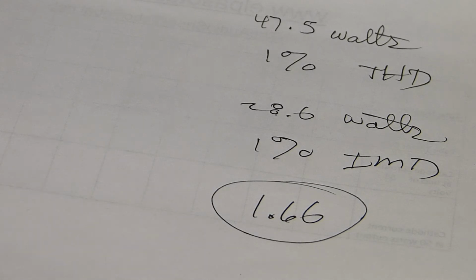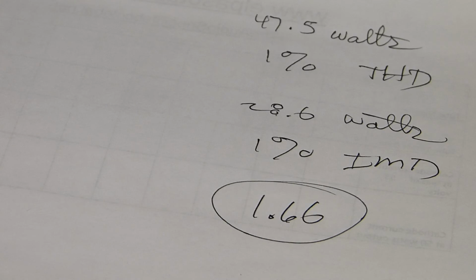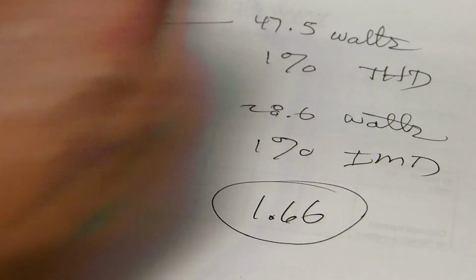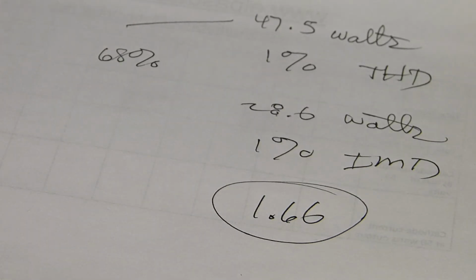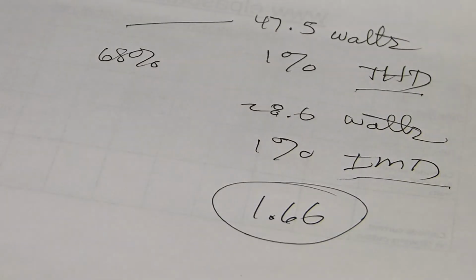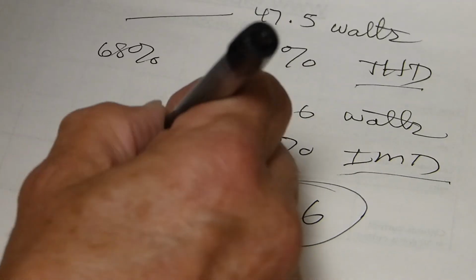The reciprocal of 1.47 is 0.68 or 68%. What the books say is to measure that at 68% for an IMD measurement. Well, in our case, 1.66, let's find the reciprocal of that. That's 0.60. So our measurements come up with 60%.